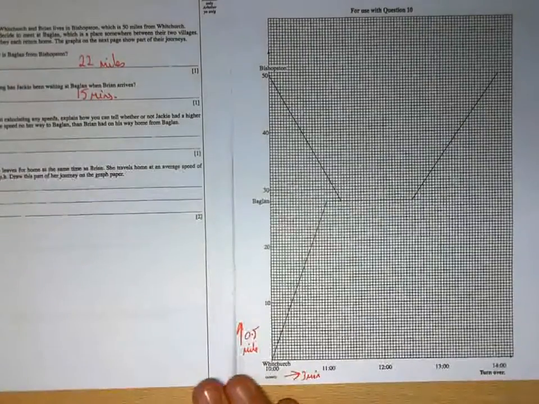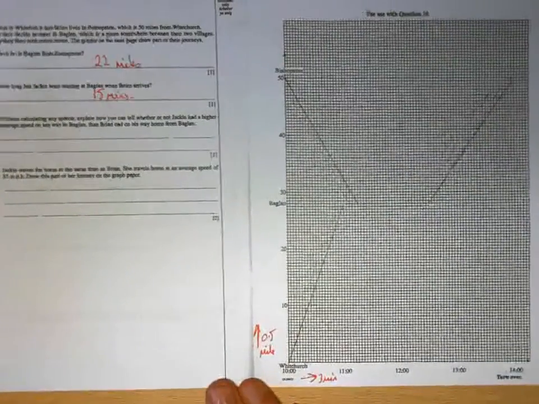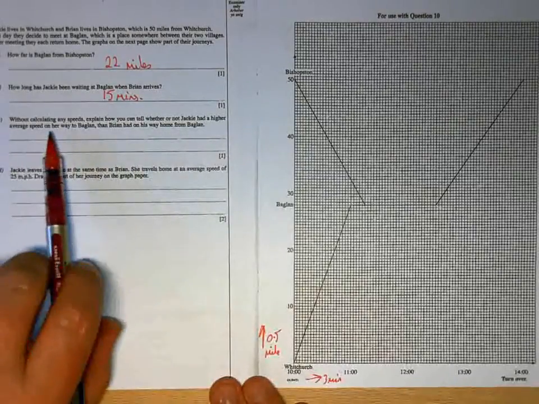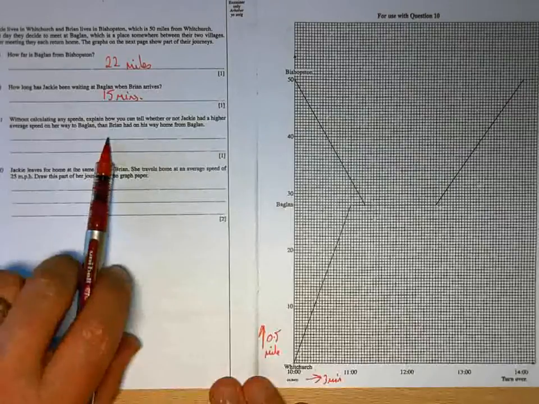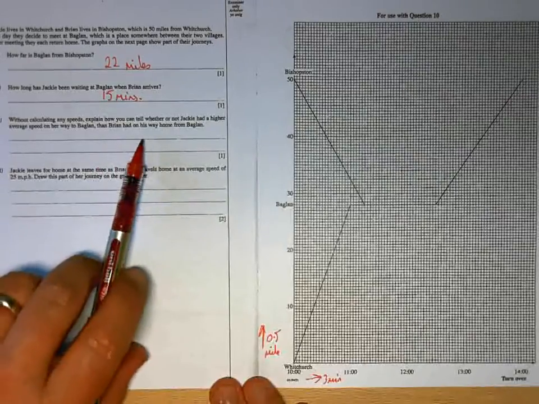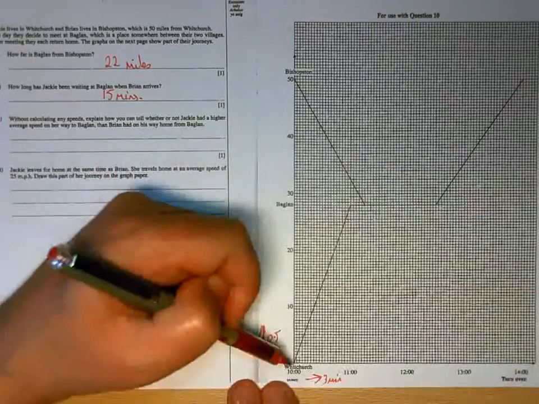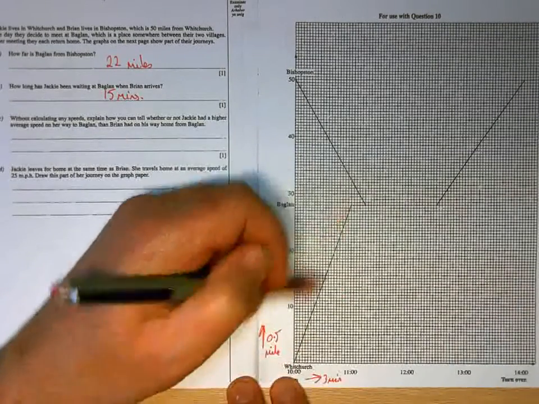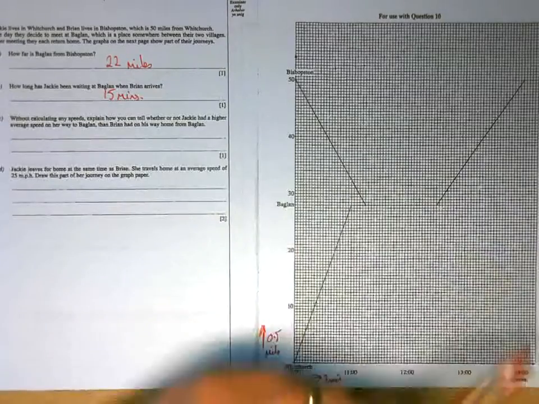Without calculating any speeds, explain how you can tell whether or not Jackie had a higher average speed on her way to Baglan than Brian did on his way home from Baglan. So this was Jackie travelling to Baglan, and this is Brian travelling away.